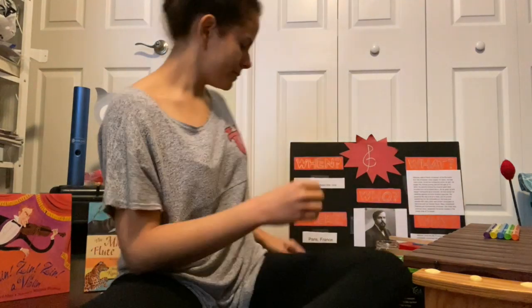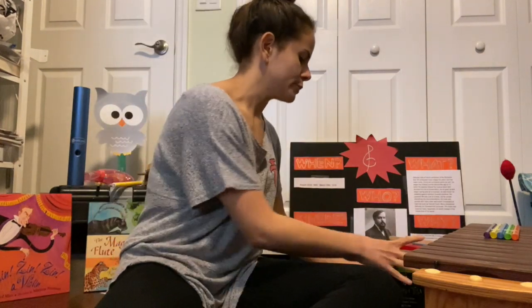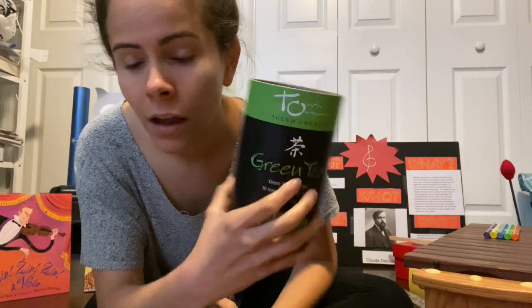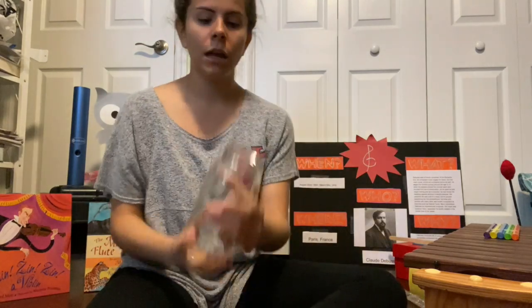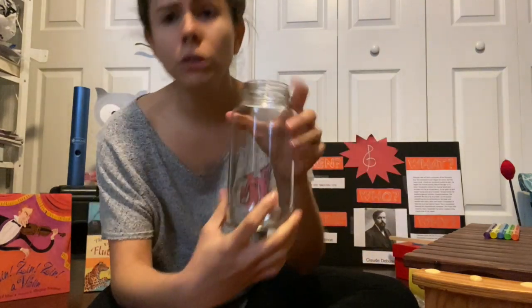Very cool. Next project. Let's go with the drum. I'm going to go with the drum. Now, I have options. I have a can, kind of like, this one's a tea can, but if you have coffee cans from your parents, you can use that. I also have a jar. This is the jar that the sauce lid came out of. So I saved the jar. You can also use the jar for the shaker if you want.